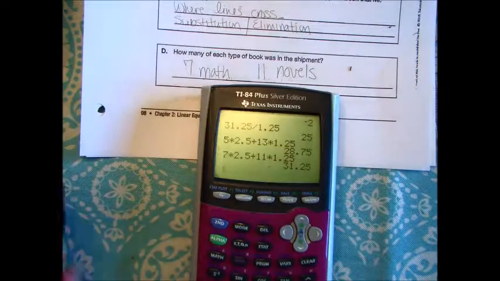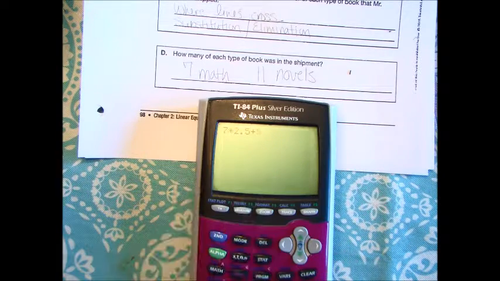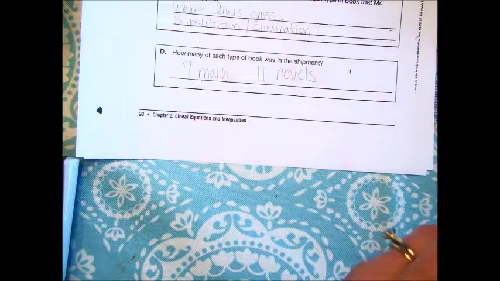To prove that that is true, we're going to check the weights. So 7 times the weight of a math book is 2.5 plus 11 times the weight of a novel gives you the total weight that they were asking for, and 7 and 11 makes that 18, so I know that we did it right because I double checked my answer. Yeah, this one was very painful.